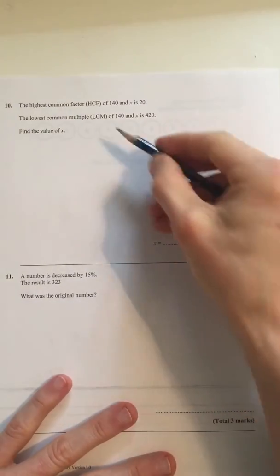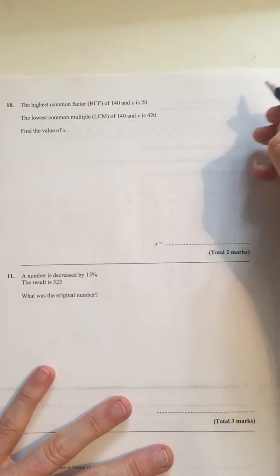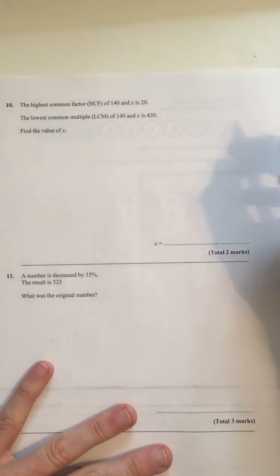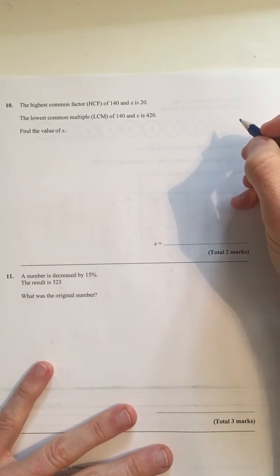The highest common factor of 140 and x is 20. The lowest common multiple of 140 and x is 420. I need to find what x is.